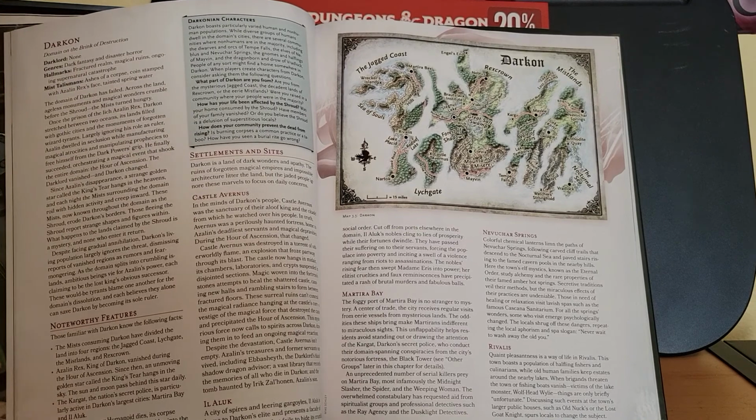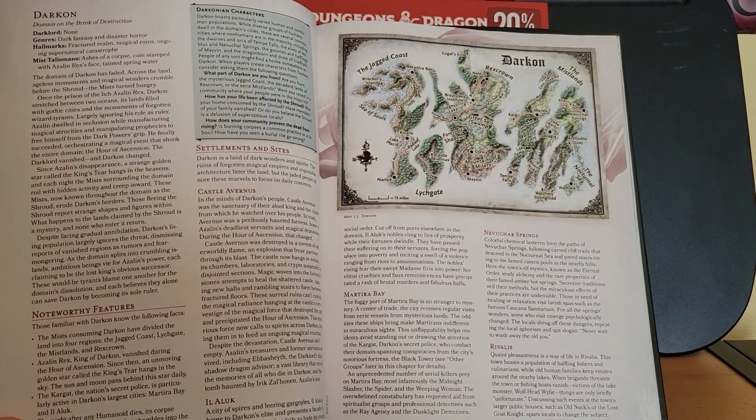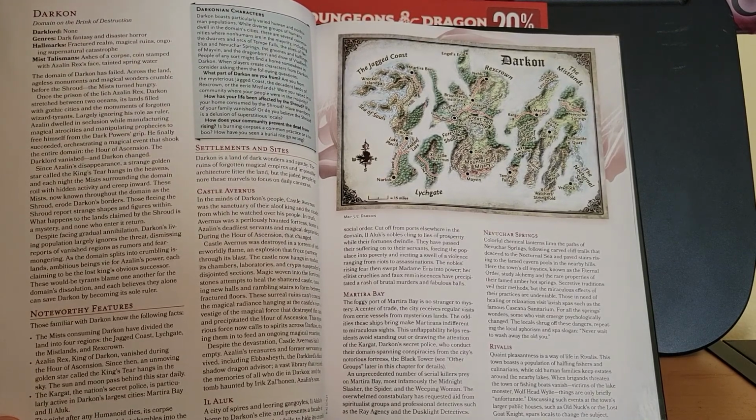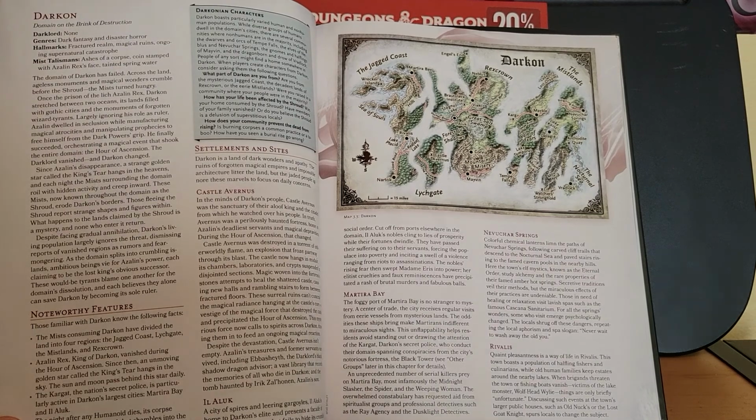Darkon, which is interesting about Darkon, is that it currently does not have a ruler, they're stating. So I was kind of skimming through, and Azalin, he was a lich, and apparently he escaped if I can remember correctly.